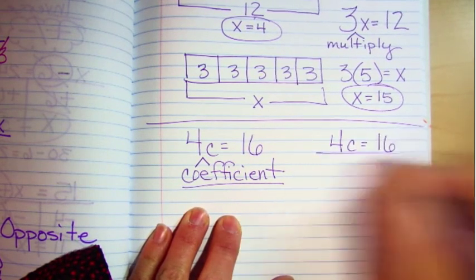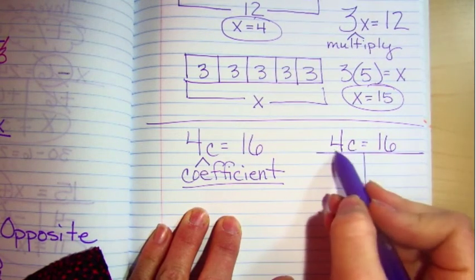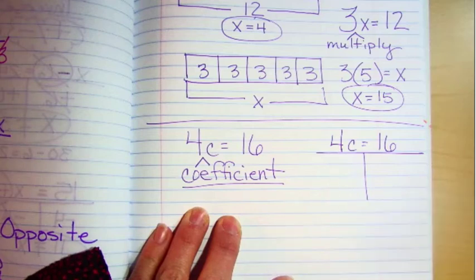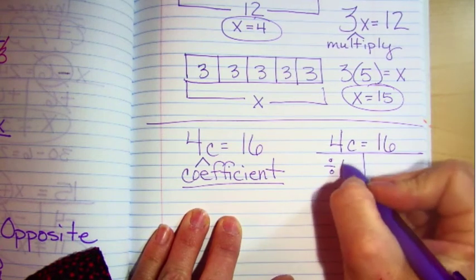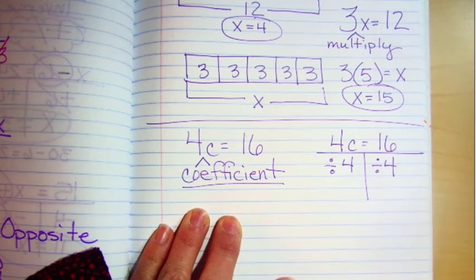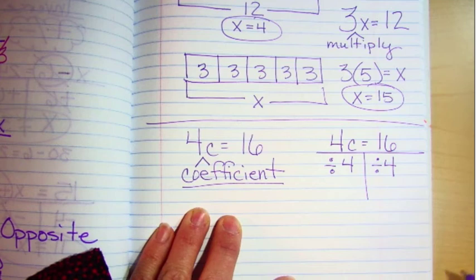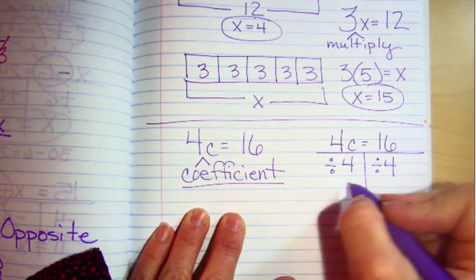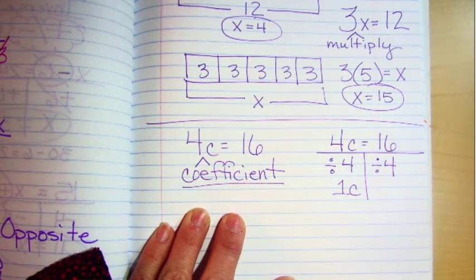And going back to our inverse operations, I know if I'm multiplying here, the inverse operation of multiplication is division. So what I'm doing to solve for C is dividing both sides by 4. So 4 divided by 4 is 1, right? You're never going to see 1 and a variable next to each other, but it's always there.